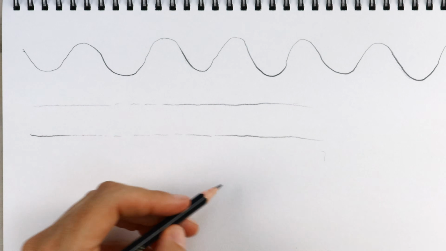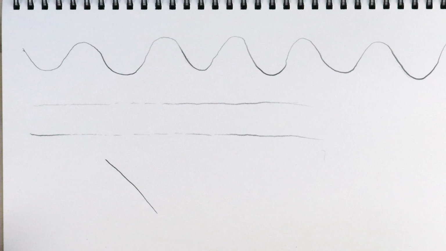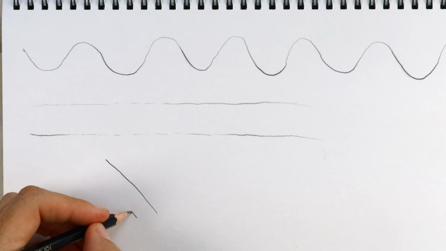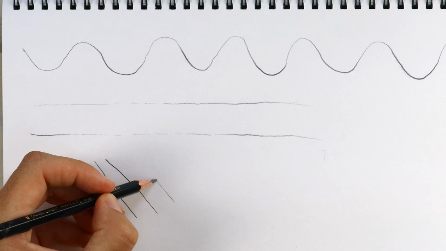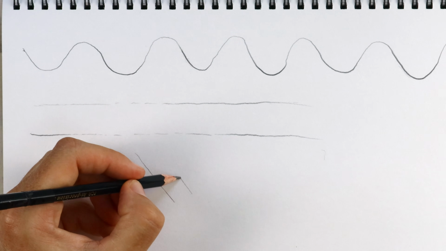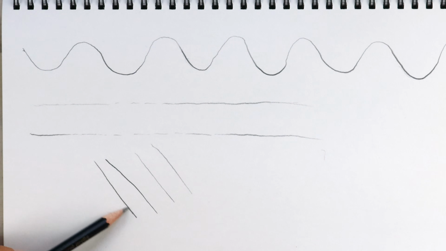We can have hard edges, so let's just draw some lines that are very hard. I'm using more of the tip of my pencil. It can be a light hard line as well, but working with the tip of the pencil rather than the side of the pencil. If we want to soften off one of these lines, we can use the side of the pencil and just shade over top of it.